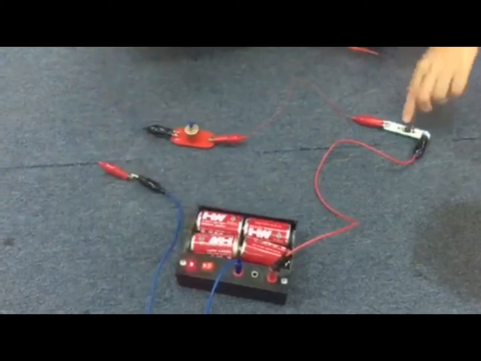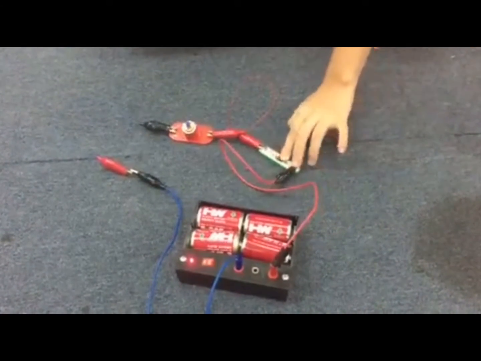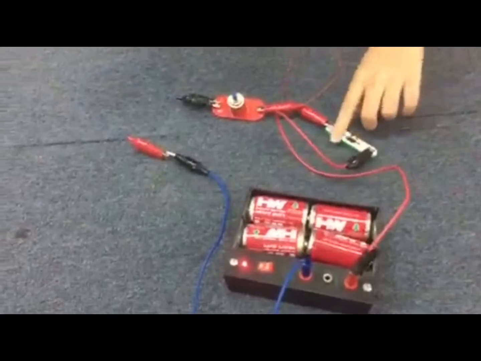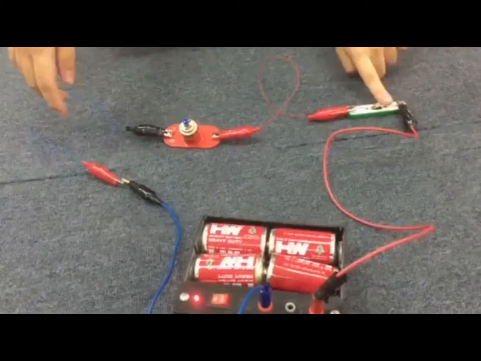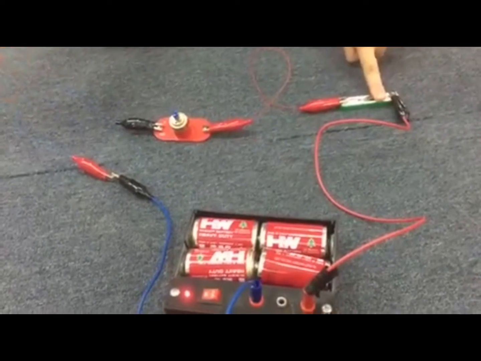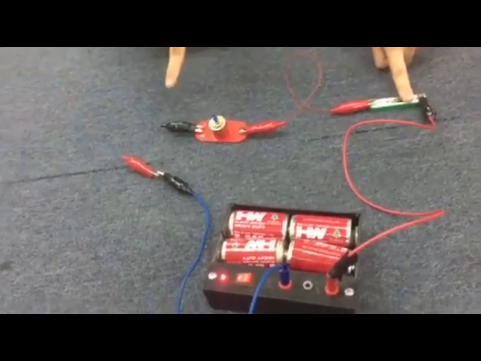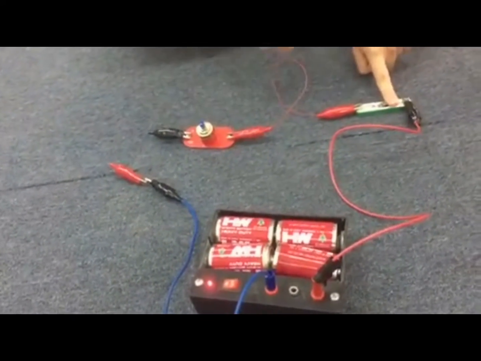And the battery, the electricity is moving because when I press the switch on, this one is working. It means the electricity is moving.